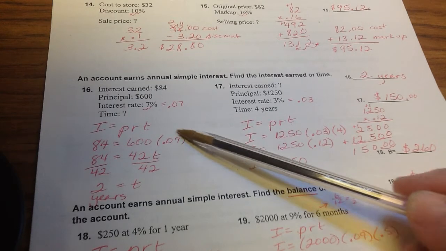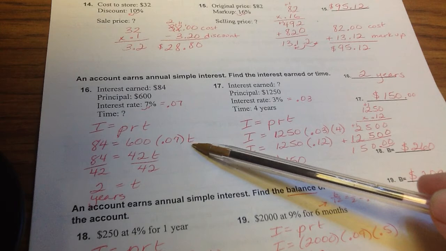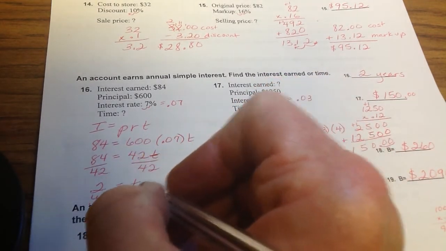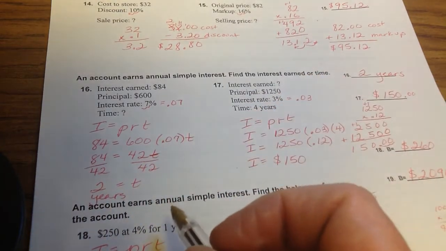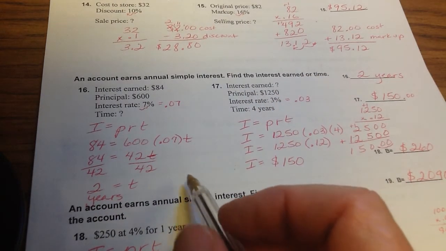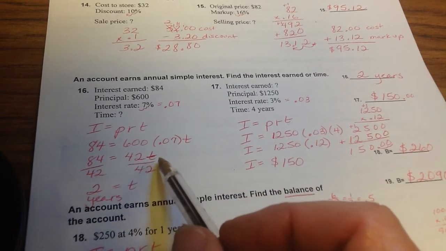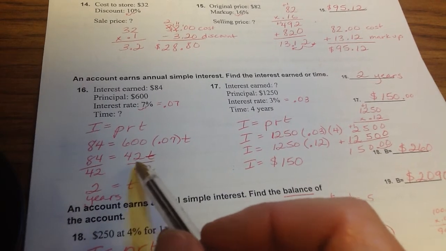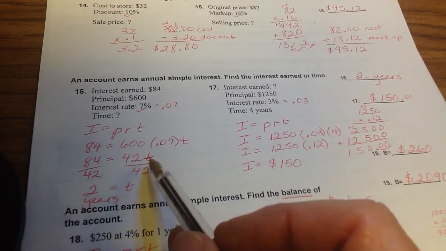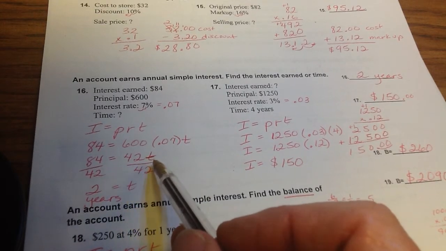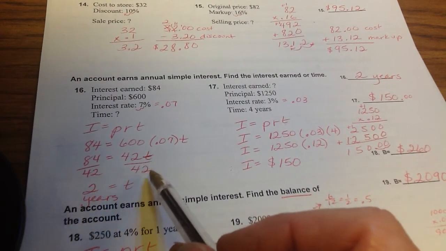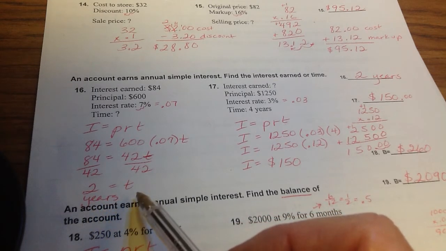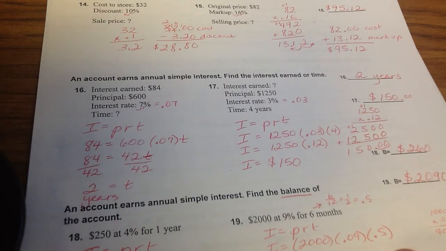We don't know the time. That's the missing thing. So we're just going to use the variable t for time. If you multiply 600 times 0.07, you're going to get 42. So 84 equals 42t. Just like we did with the other parts of the chapter with proportions, you divide by the coefficient, the 42, the thing that's in front of the variable, on both sides. So 2 equals t. So 2 years is how long it would take. Number 16 answer is 2 years.